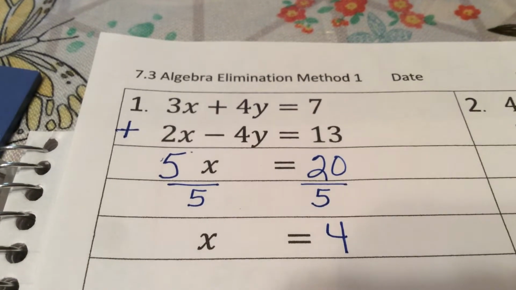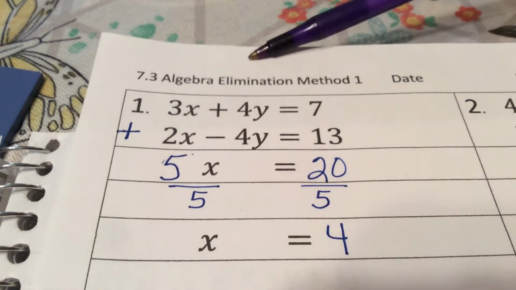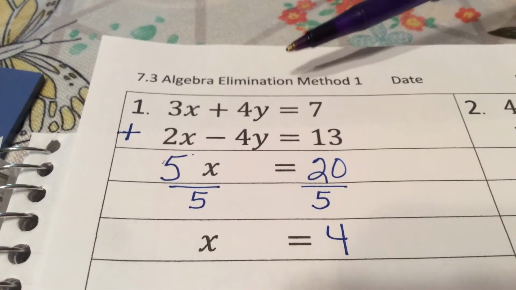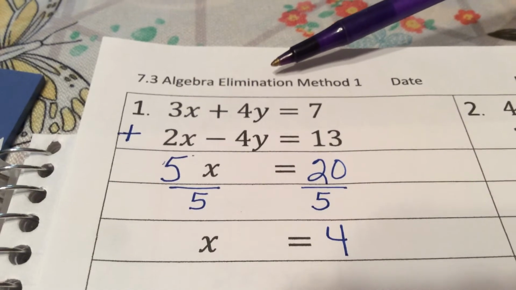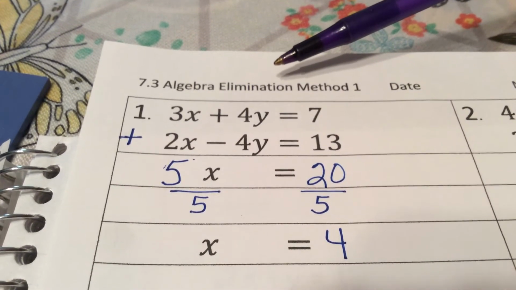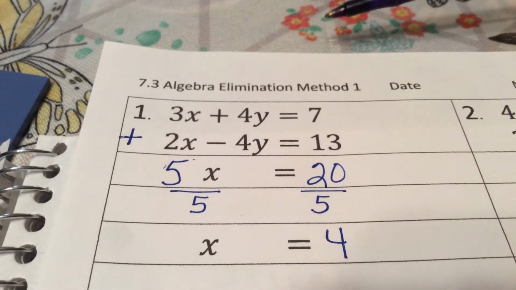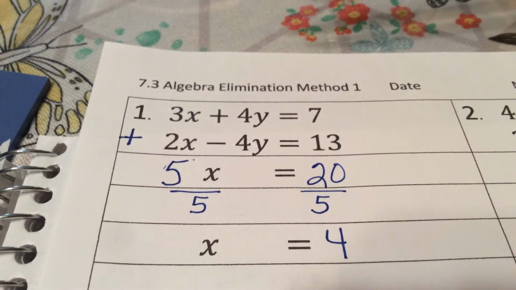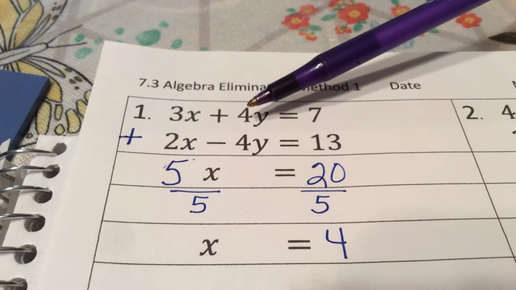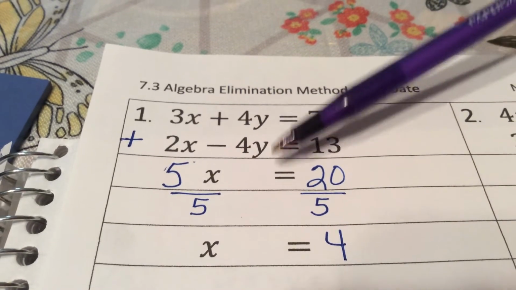This week we're going to learn how to solve two equations with two unknowns using the process of elimination. Now we've already done substitution, but this is a little different and a lot of people like it better. To eliminate something, you completely get rid of it. It doesn't exist anymore.